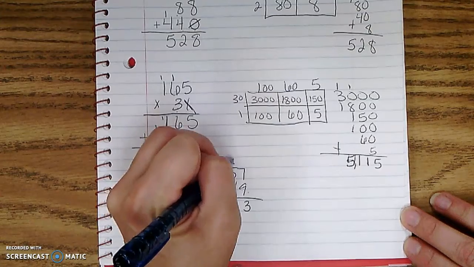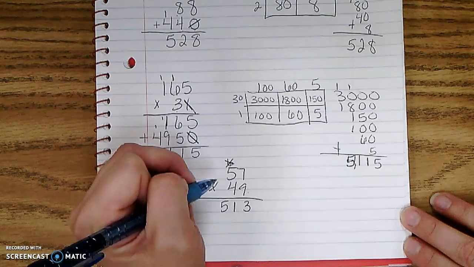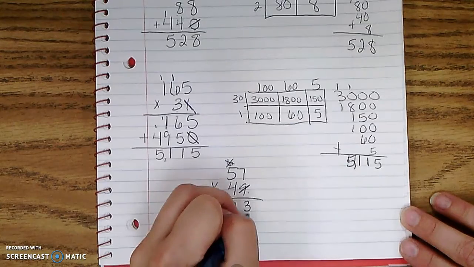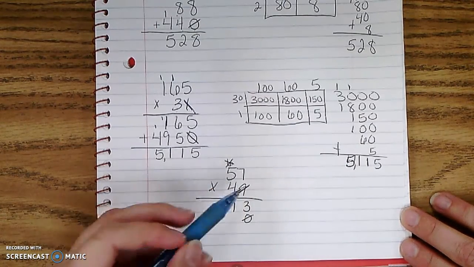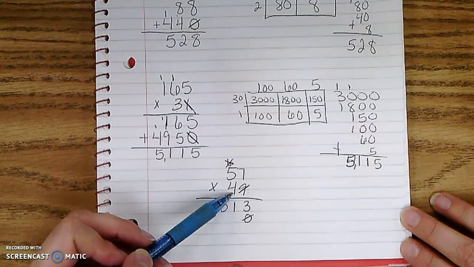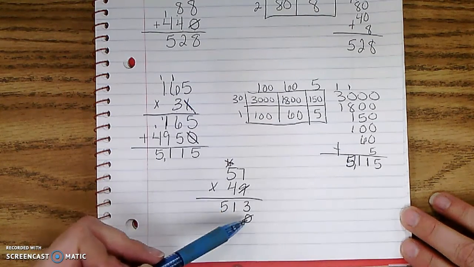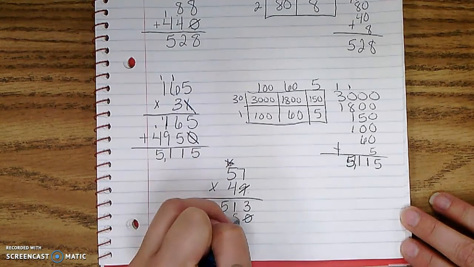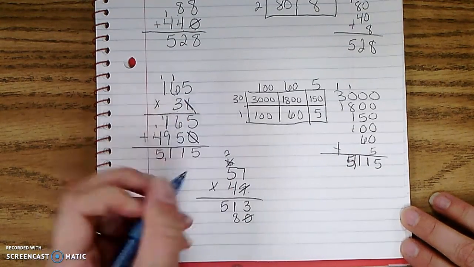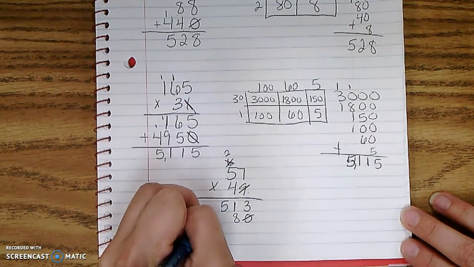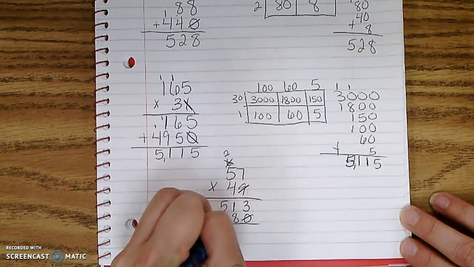Now I'm done with that regrouping, so I want to cross it off so I don't get confused later. And I'm done with that 9, so I'm going to cross it off. And then I'm going to put my 0 down here in the second row, because now I'm going to multiply by the 4, which is in the tens place, which makes it a 40. So I need to put that 0 down there. And now 4 times 7 is 28. Carry the 2, or regroup the 2. 4 times 5 is 20, plus 2 is 22.